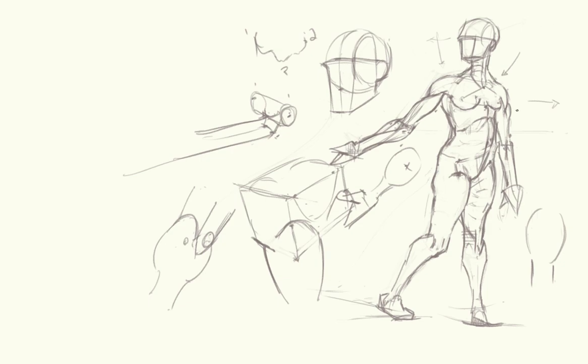So the neck structure is like this. Here's the cylinder of the neck.